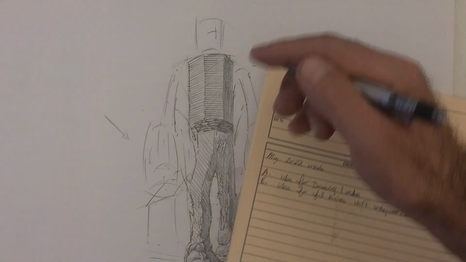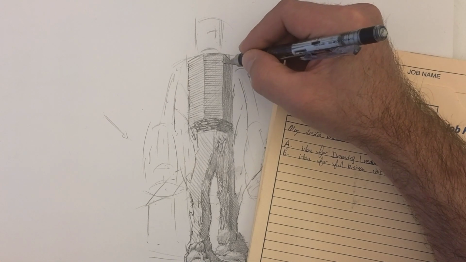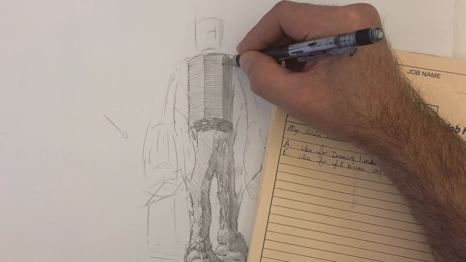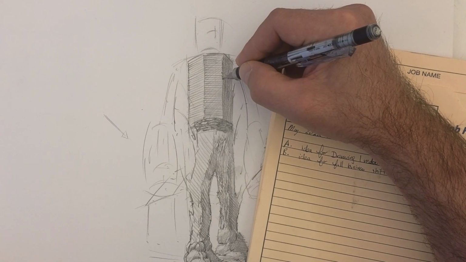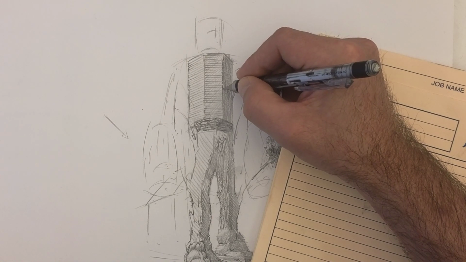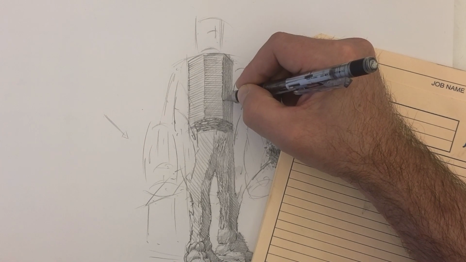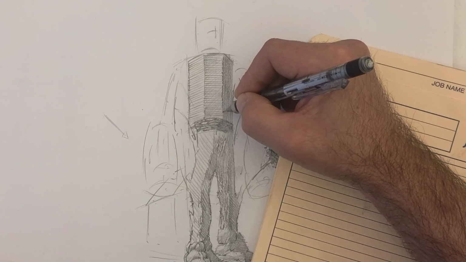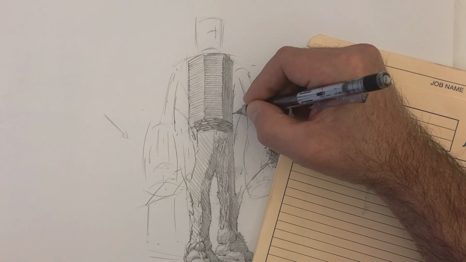Okay, this edge here is another critical edge. So look at how I'm throwing in the detail of the siding at that edge. And then this becomes another critical edge.